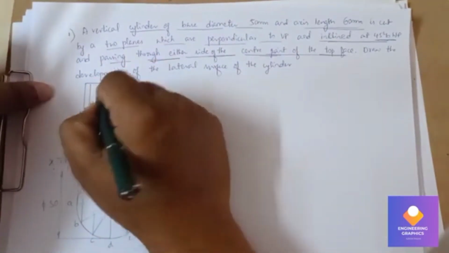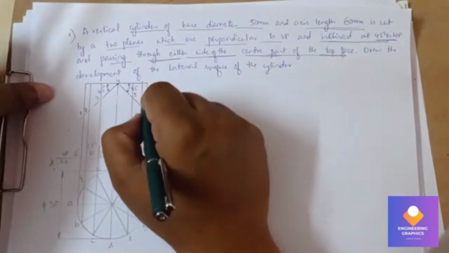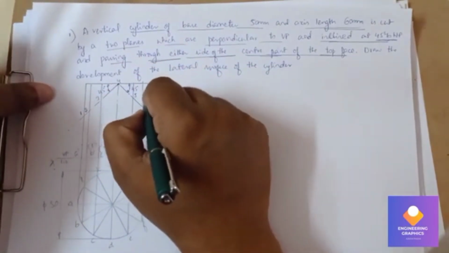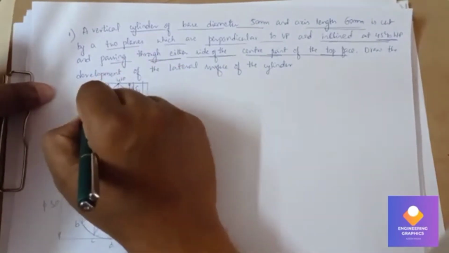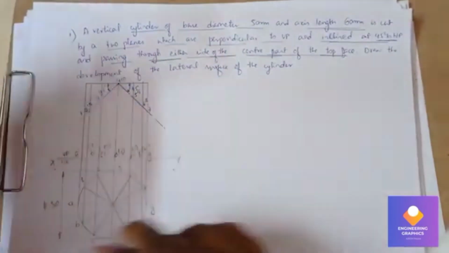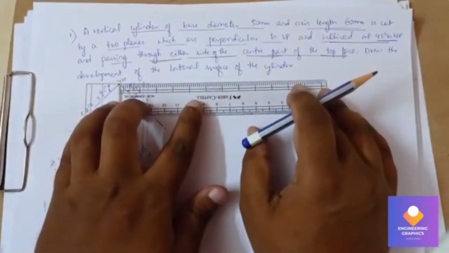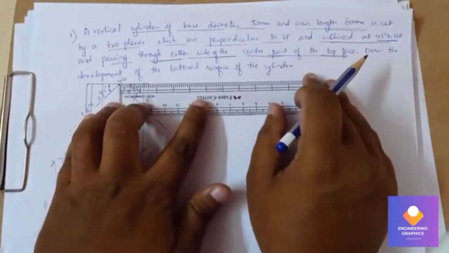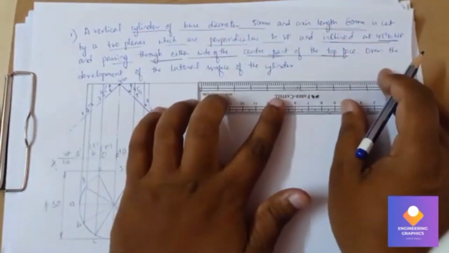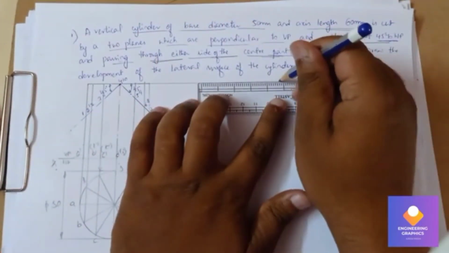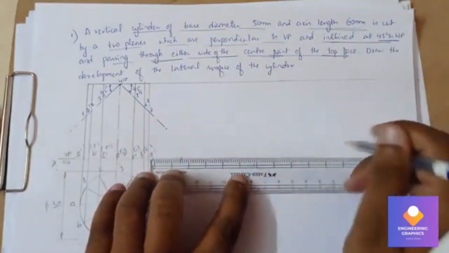Give the naming for the section plane where it is cutting the vertical edges. We will mention them with numbers here, starting from 1, 2, 3, 4, 5, 6, 7, 8, 9, 10, 11, 12. So we will extend this. This is also drawn with the true length of the line, by the parallel line method. So we will extend from the bottom also.